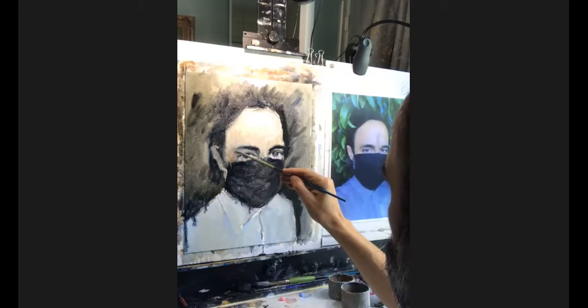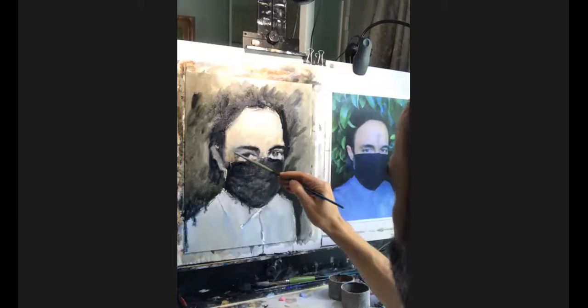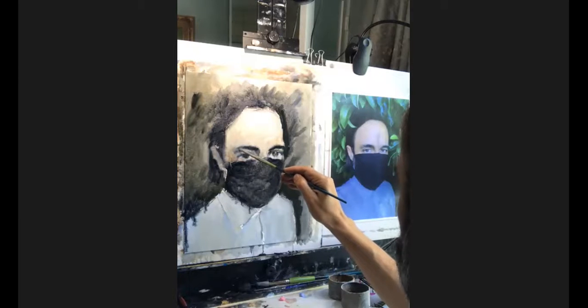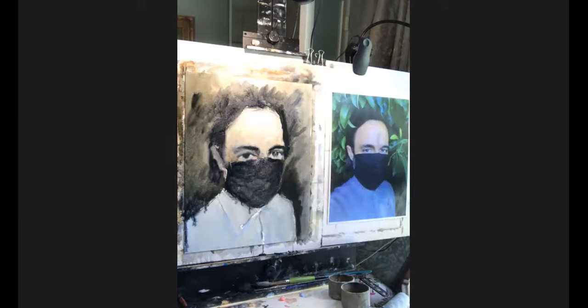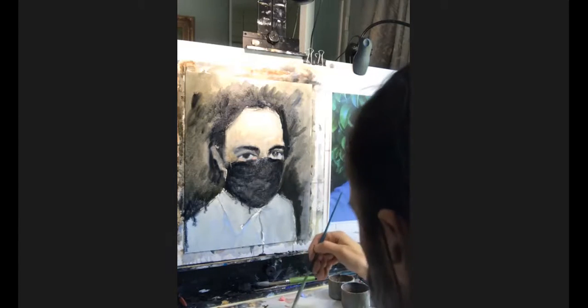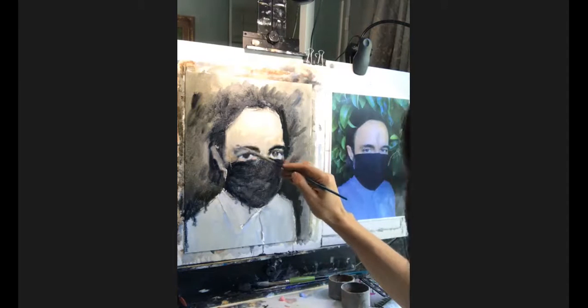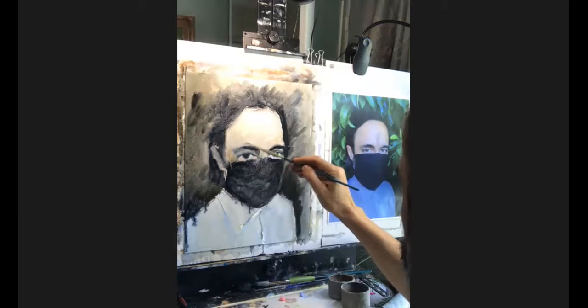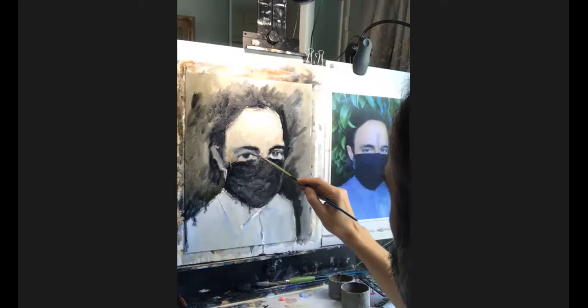So just as I did with the sketch, I said the most important facial feature that I start with is the eyebrows. And I said that because the eyebrows give me the opportunity to find relationships with the eyes. So I'm basically doing that right now. I'm just adding some work on the eyebrows.